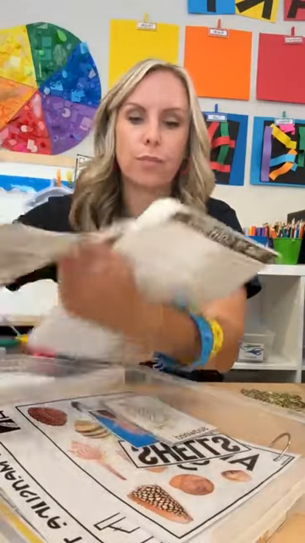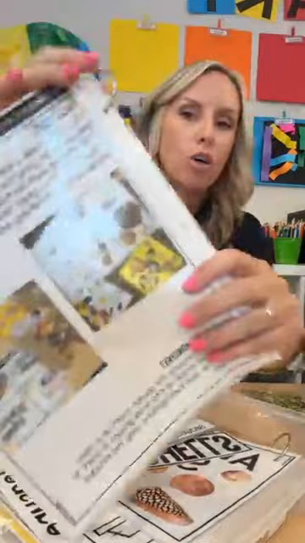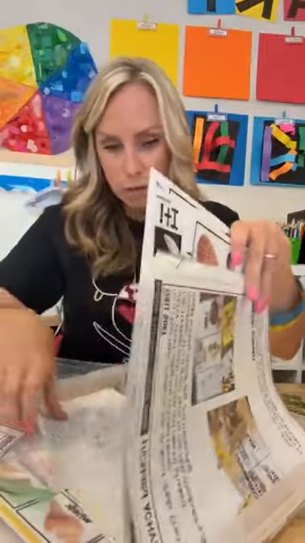And, oh, here's what I was gonna say. There are also these shell sorts. So that would be really fun to do for like a butcher paper activity.